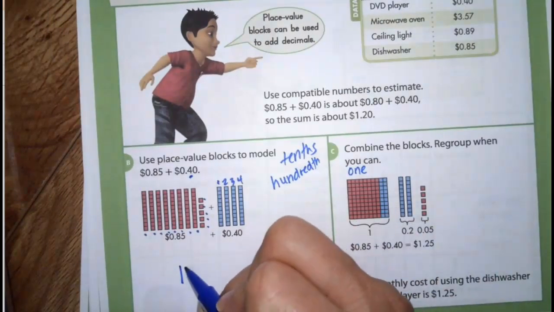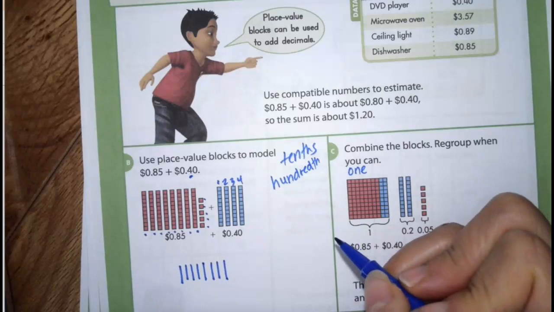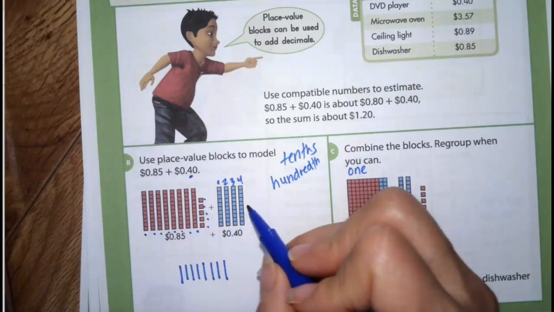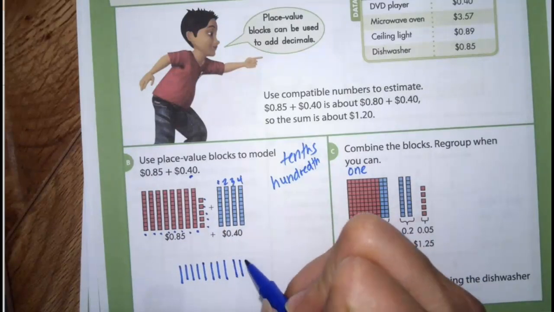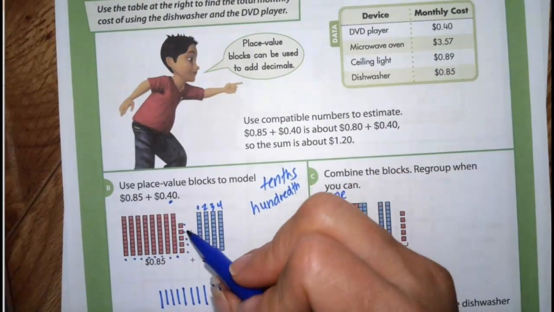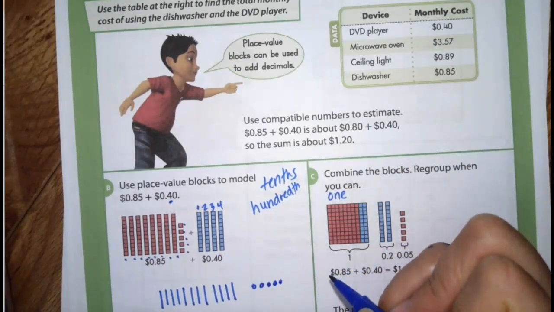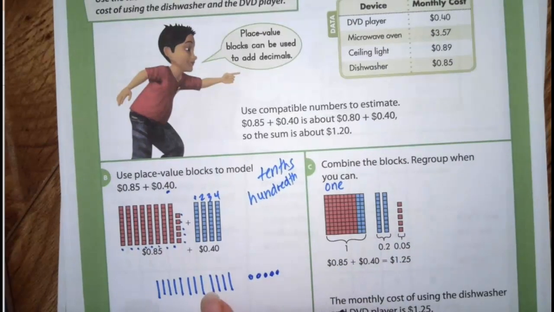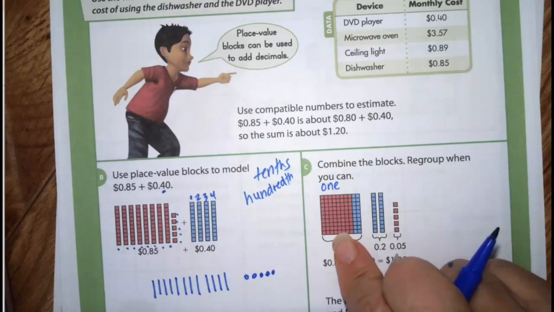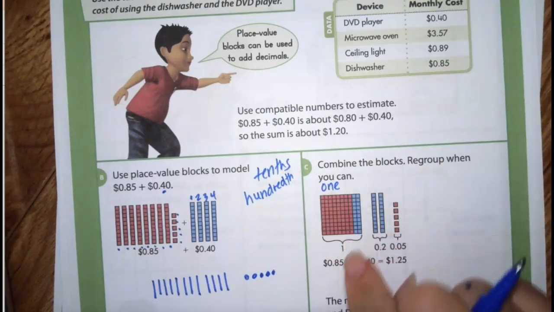Here's my 8 tenths. 1, 2, 3, 4, 5, 6, 7, 8. And then I have to add on, because right now I'm looking at my tenths. 1, 2, 3, 4. Then I've got 5 hundredths. 1, 2, 3, 4, 5. So now, remember how many tenths are going to make one whole? Just like because we're talking about base 10, if I fill up this whole thing with tenths, it's going to equal one whole.